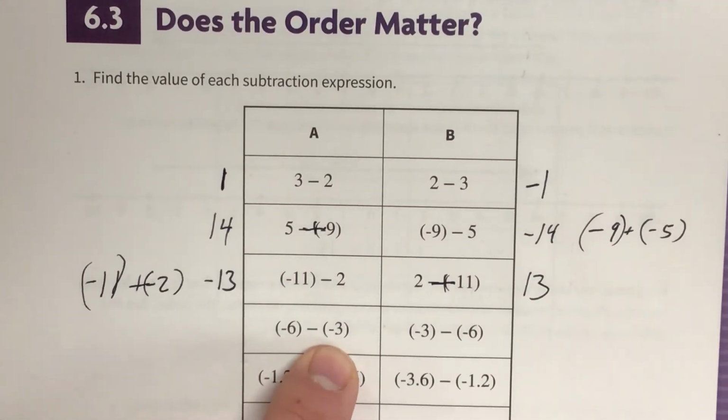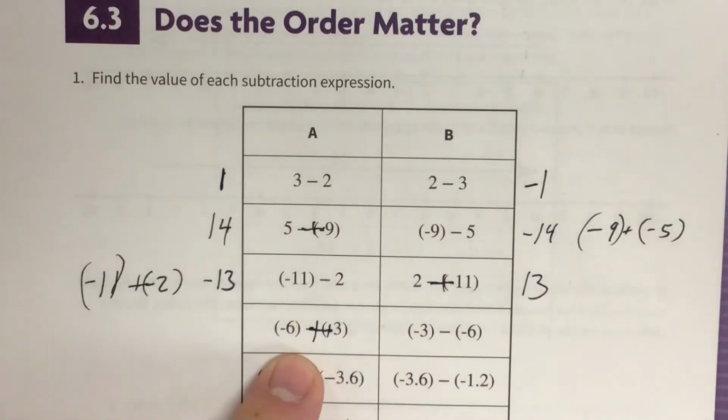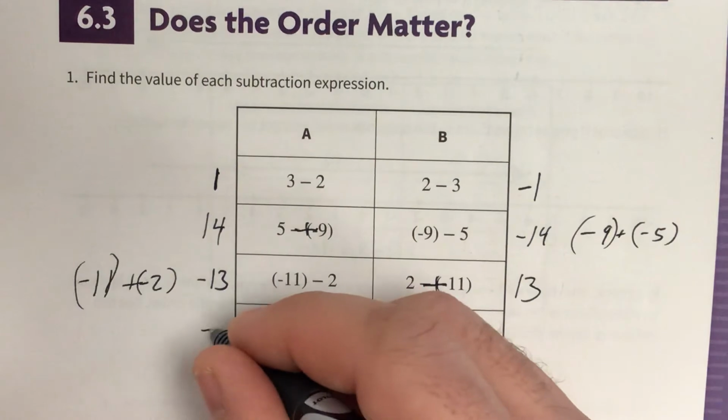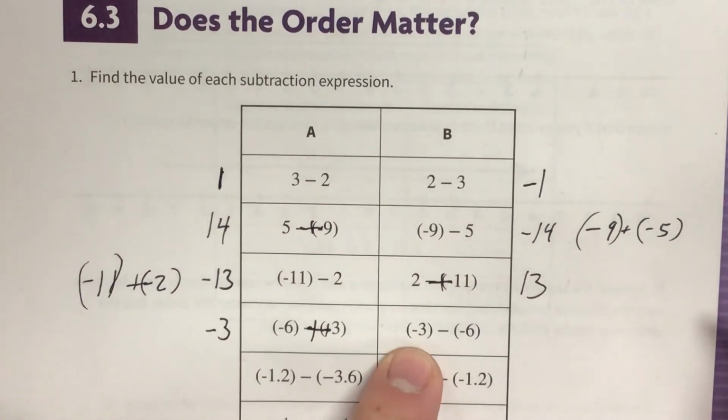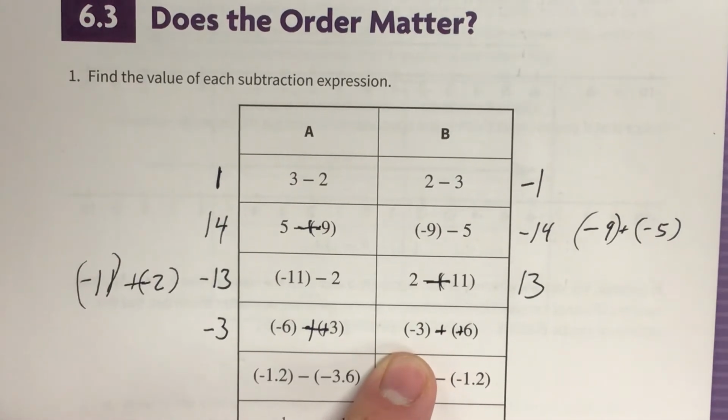Negative 6 minus a negative 3, two negatives in a row again. I'm going to change that to a plus. Negative 6 plus 3. Negative 3. Negative 3 plus 6.